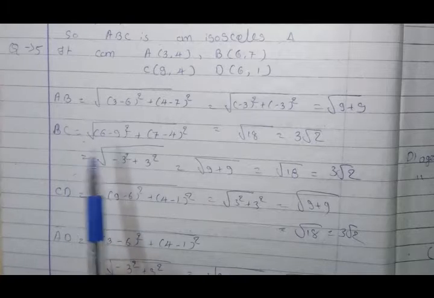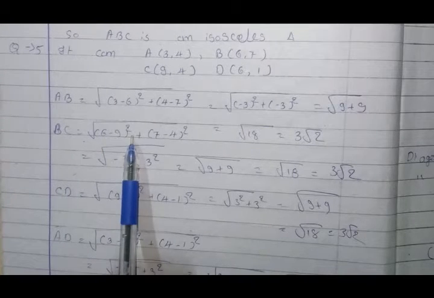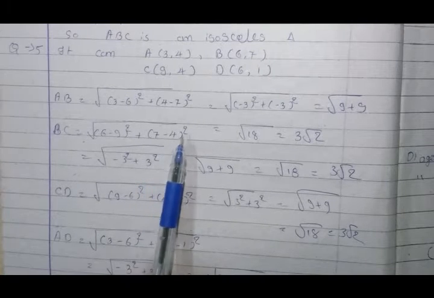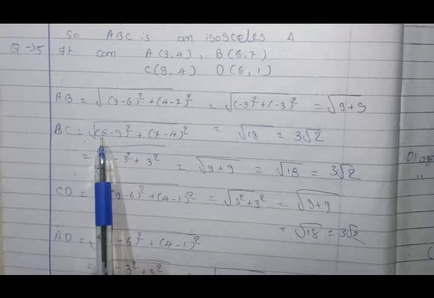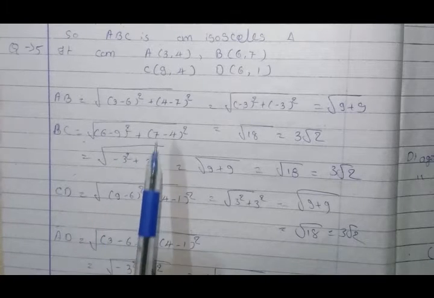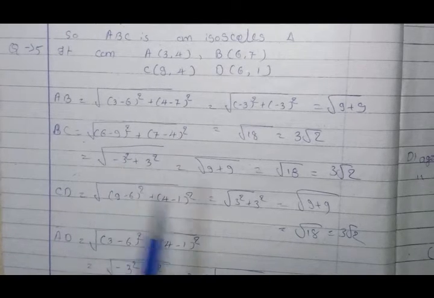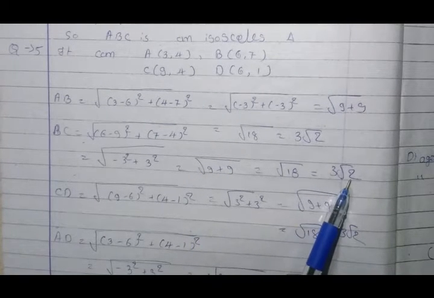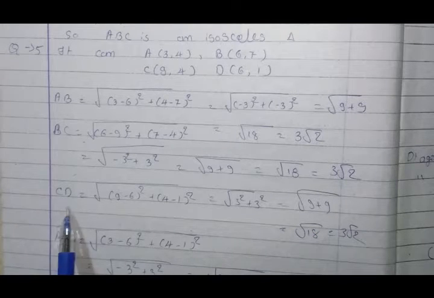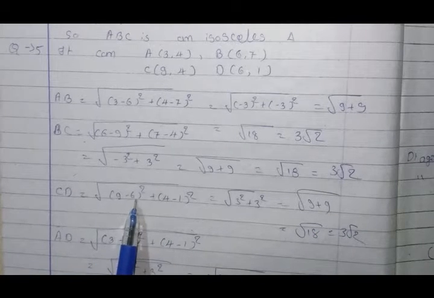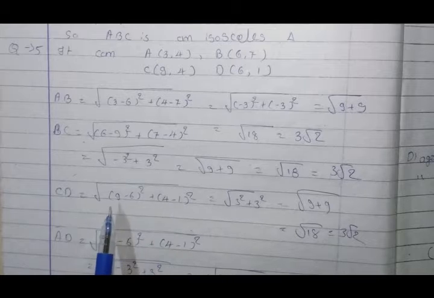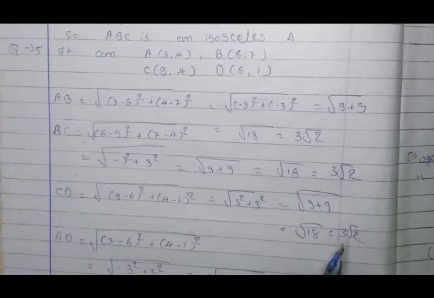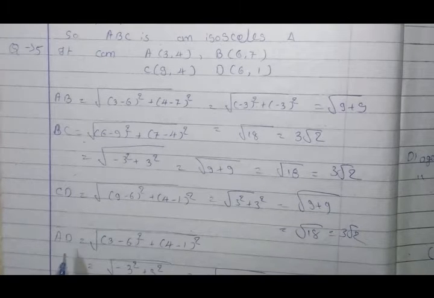Same way here, BC is equal to root of 6 minus 9 whole square plus 7 minus 4 whole square. Here 9 minus 6 is 3, 7 minus 4 is 3. 3 square plus 3 square is equal to 9 plus 9, which is root 18, equal to 3 root 2. CD is equal to root of 9 minus 6 whole square plus 4 minus 1 whole square. Same way here 3 square plus 3 square is equal to 9 plus 9, which is root 18, equal to 3 root 2.